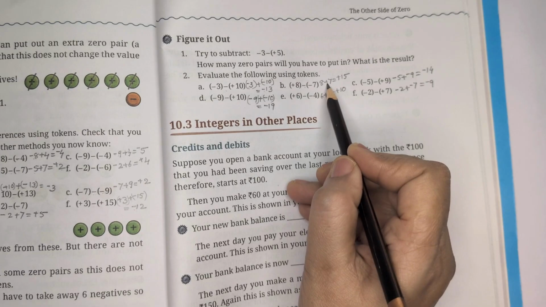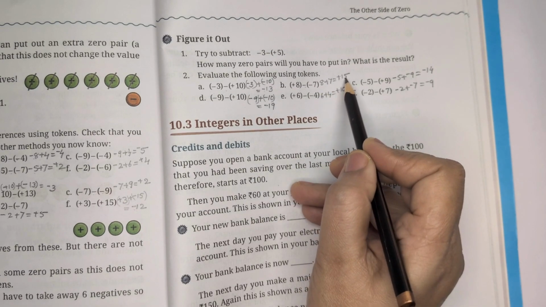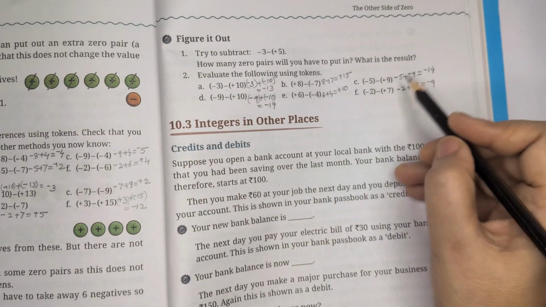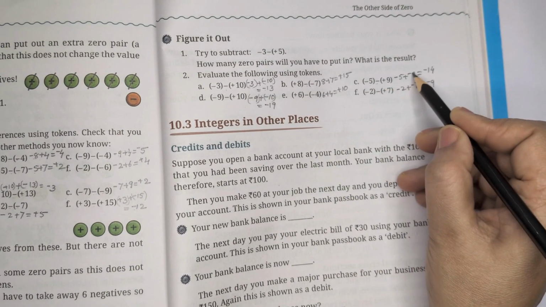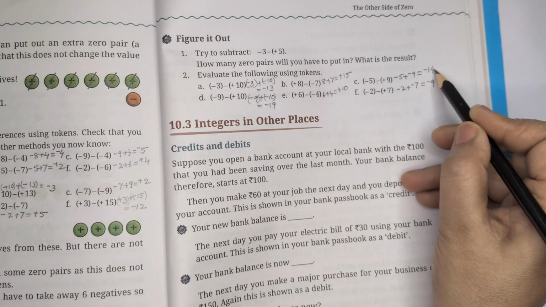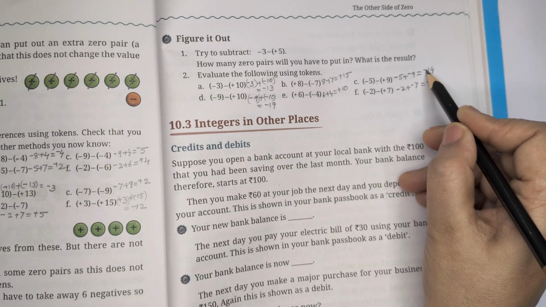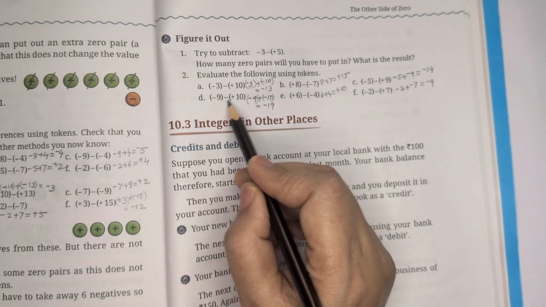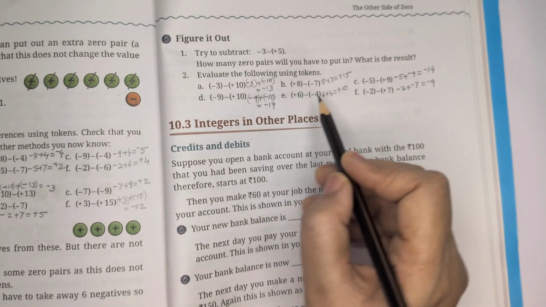Here 2 negative signs, so that will become plus. The answer is just add and put the same sign, plus 15. Here minus 5, interchange the sign, subtraction. So plus of minus 9, it will become minus 14. Both the numbers are negative, so add and put the same sign. Here interchange the sign, minus 9 plus minus 10, it will become minus 19.